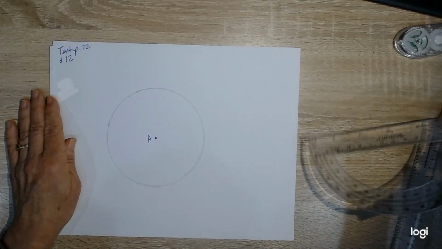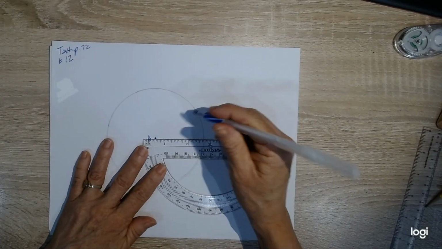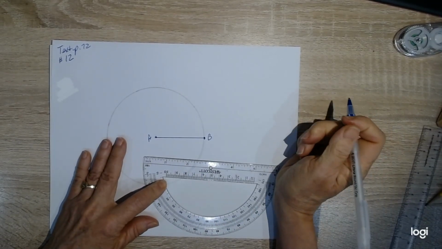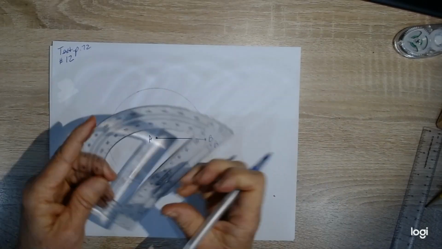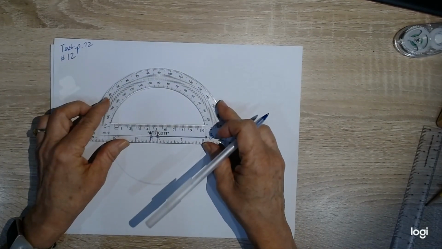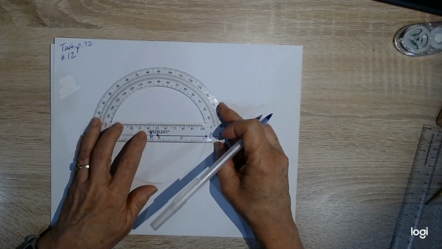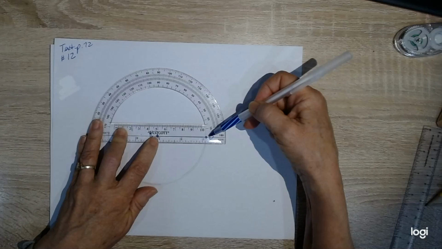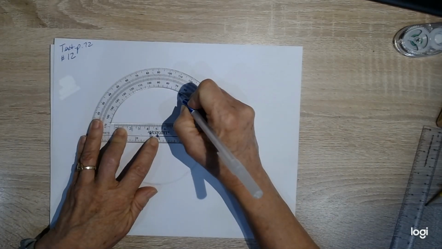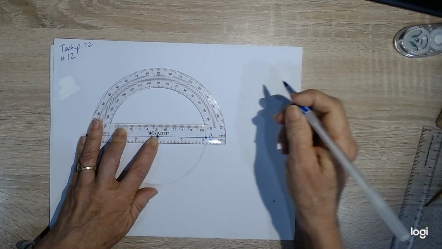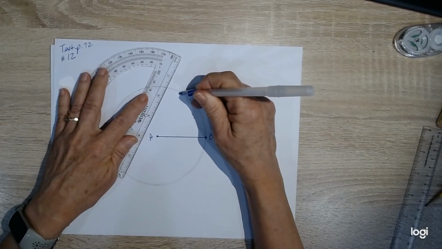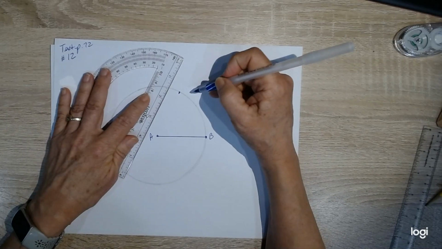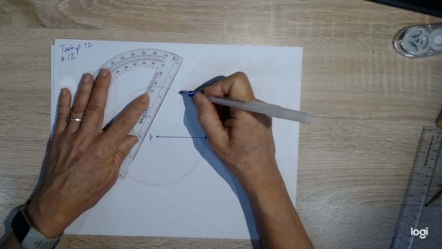To start, I'm going to just draw any radius, so I might as well connect over to here. Okay, and then a 65-degree arc. I'm going to use my protractor for this one. First I find the middle, line up the line, and I'm going to go to 65 degrees, and I'm going to mark that spot right there, okay? And then if I wanted the slice, if you will, this is actually going to be called the sector of a circle, I would draw the line from here to here.